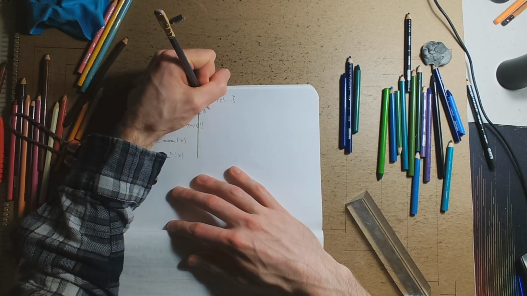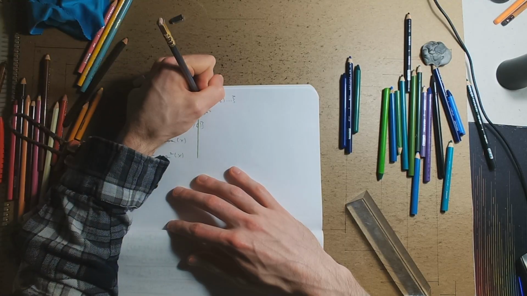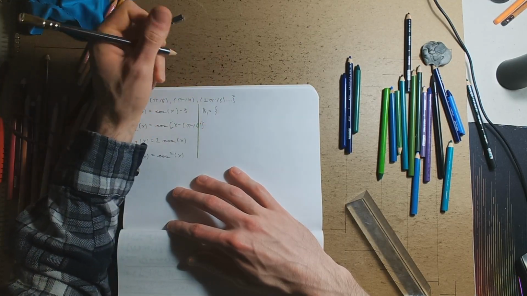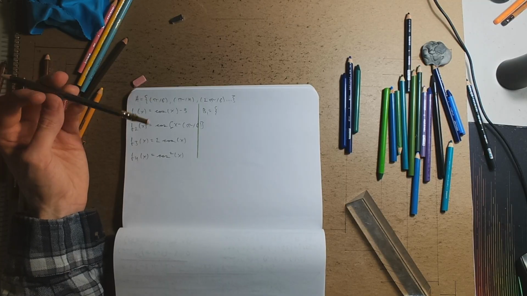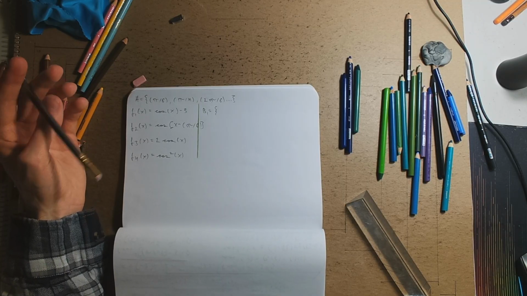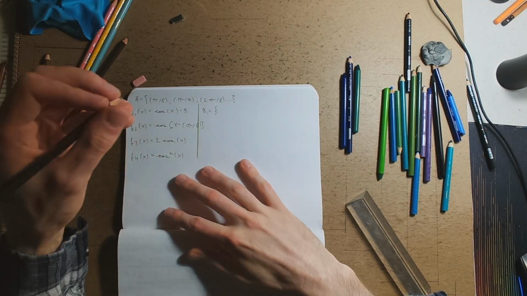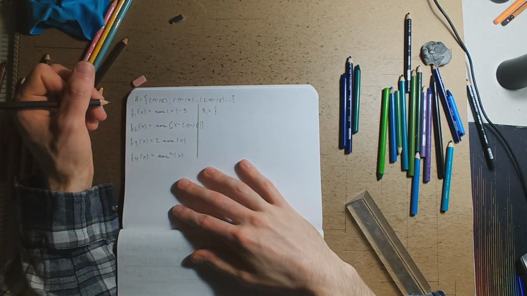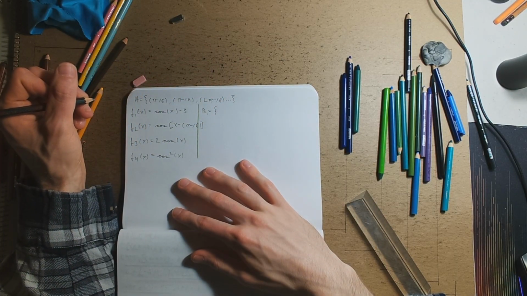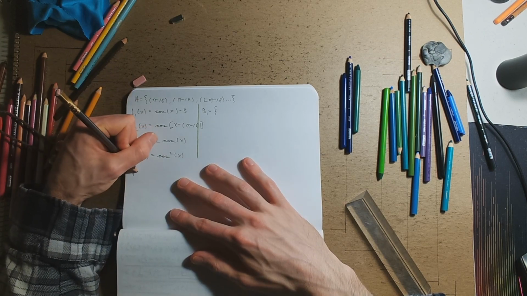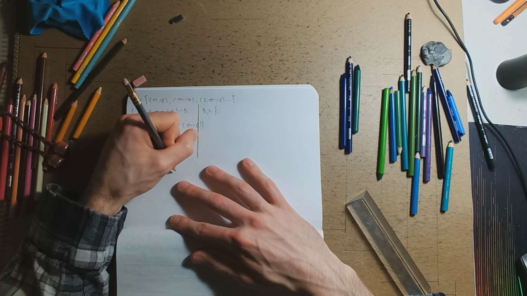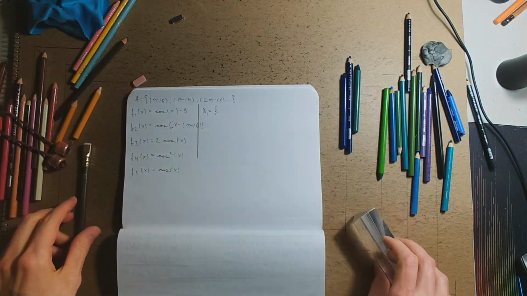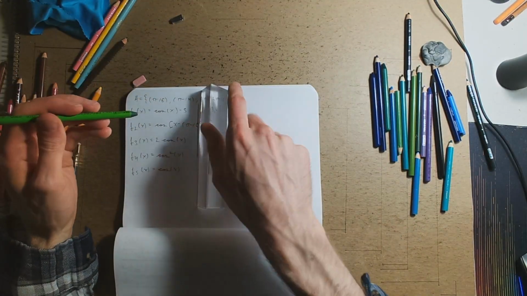B1 is equal to the set containing, yes, well, in retrospect, we should have had f5 of x is equal to the cosine of x, because that will just give us a handy table from which we can copy values.